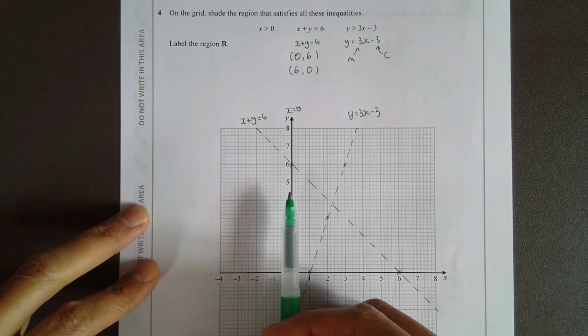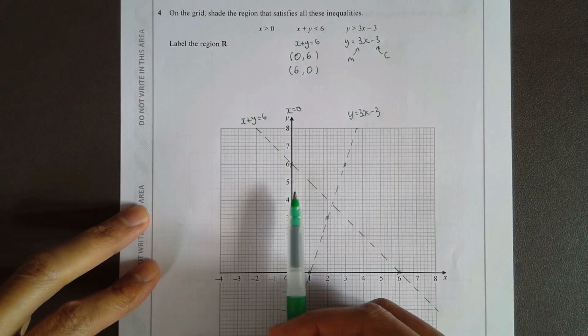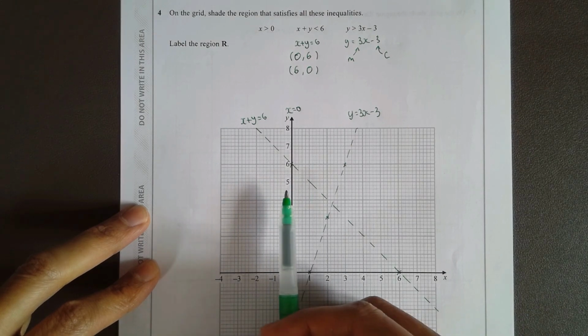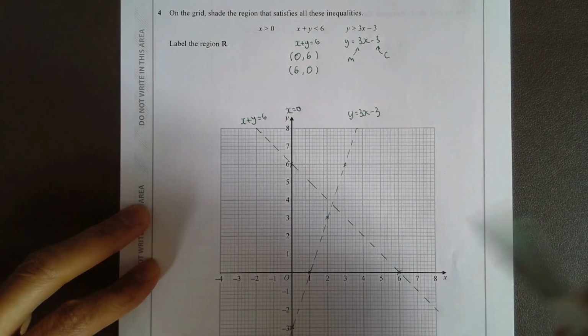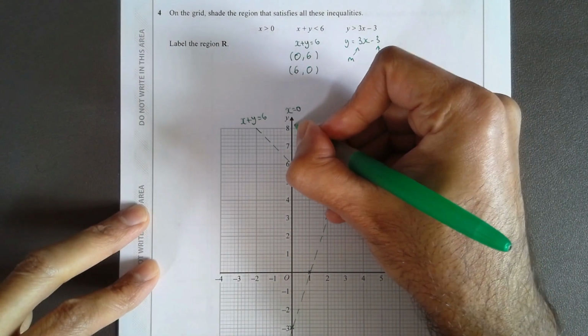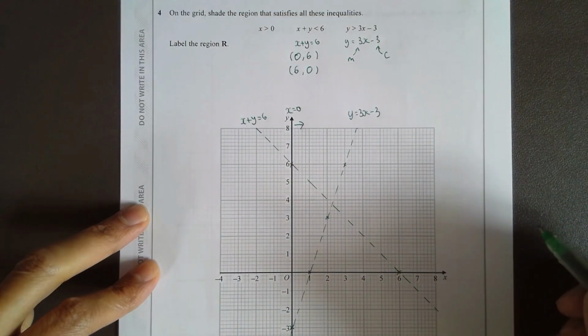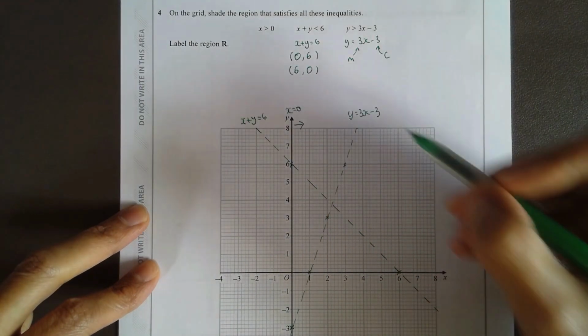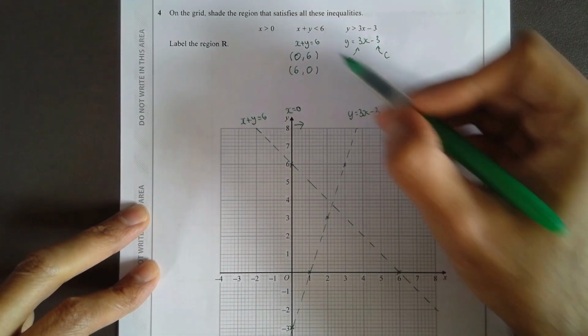So here's the line x is equal to 0. Everything on this side of the line, the x coordinate is greater than 0, so I'm going to have to move to this side of the line here. Okay, I'm now going to have a look at this one.